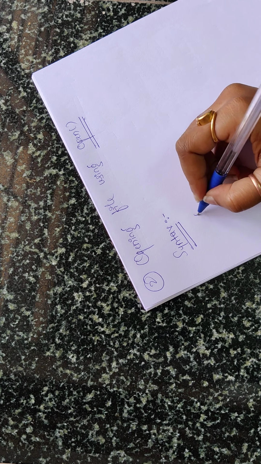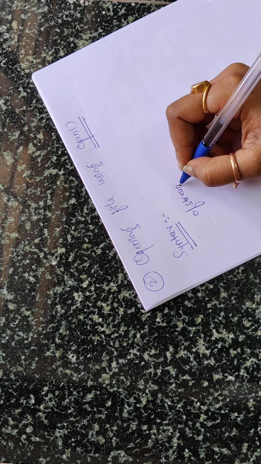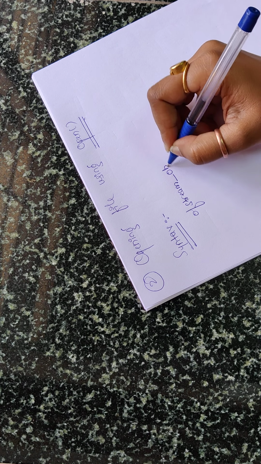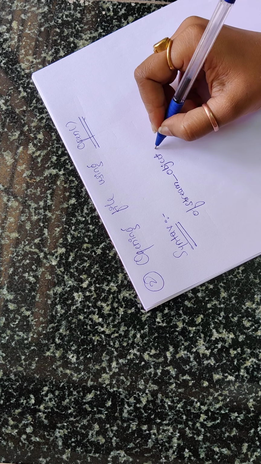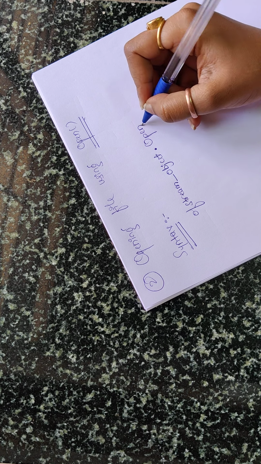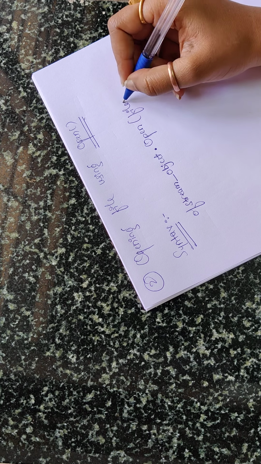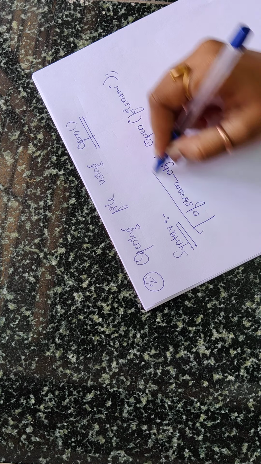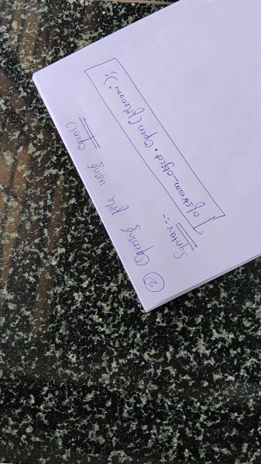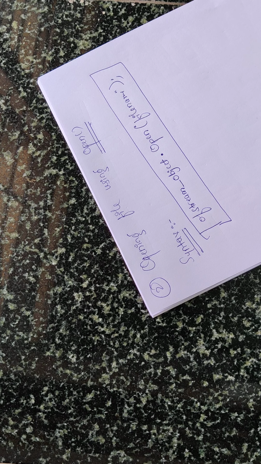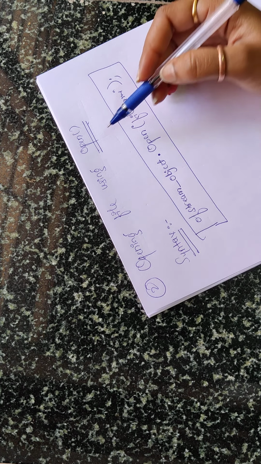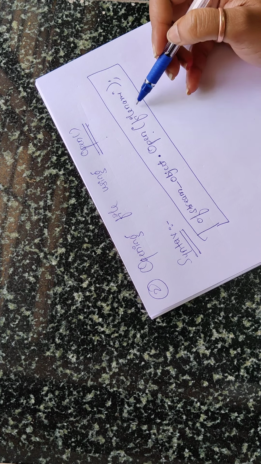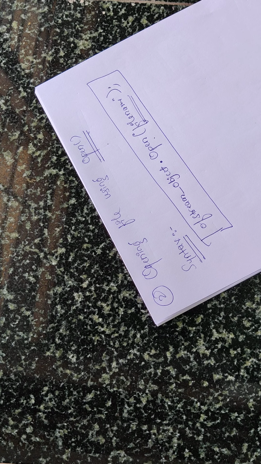So the syntax is: ofstream class object you have to create, then dot open, and the file name you have to enter as an argument, ended with a semicolon. So this is the syntax we have to follow when opening a file. For what purpose are we opening? Output purpose, using the open member function. The argument we are passing is the file name.